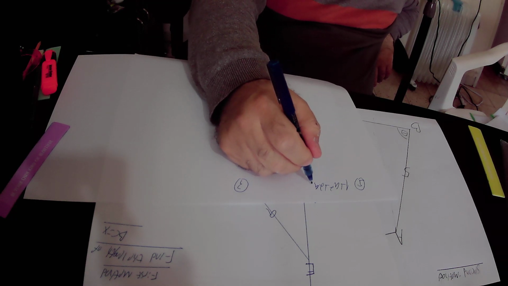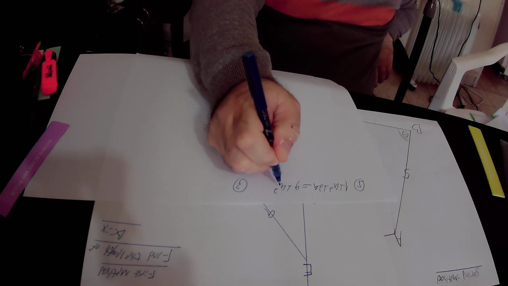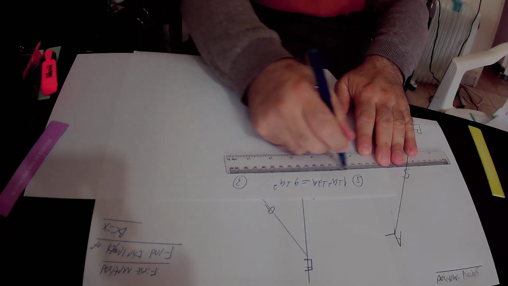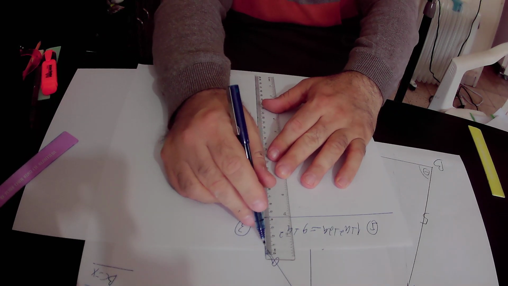And on the other side of equation number 1 we have 9 plus A squared. Here in equation number 1 we have A squared on both sides, so A squared will get cancelled.